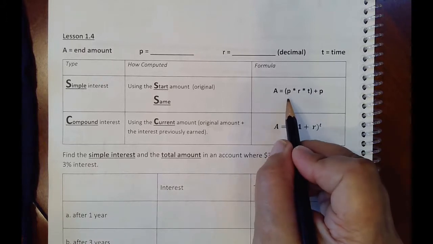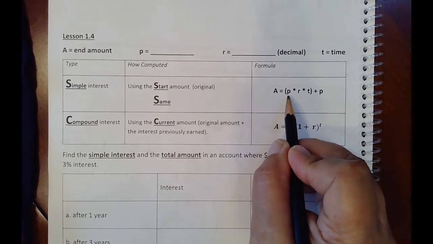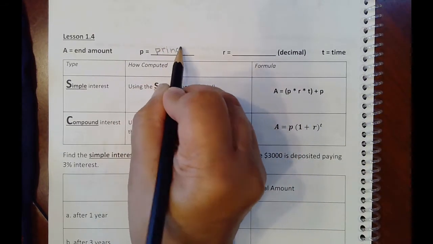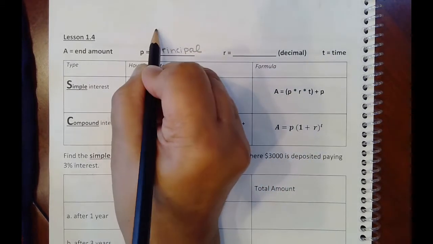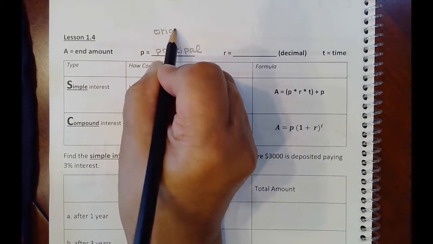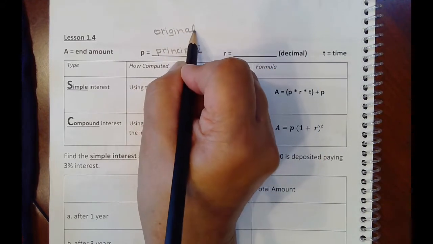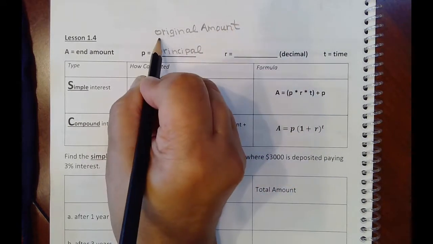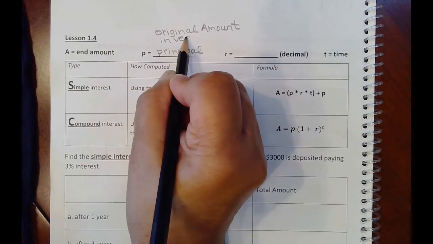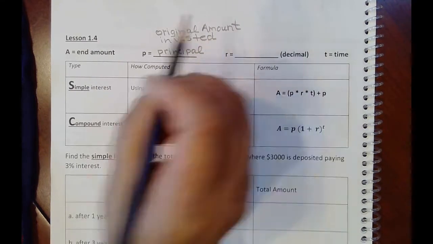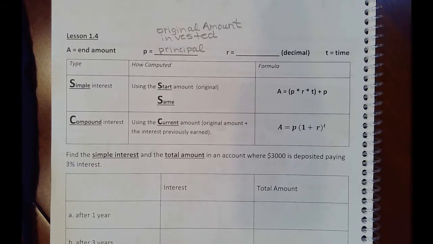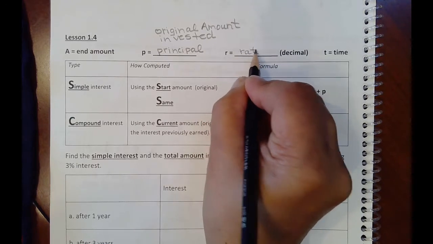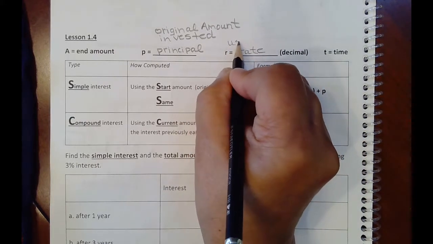So in this formula, just so you can understand the formula, P stands for principal. And principal is the original amount invested. The original amount that you bring to the bank and put in your account. R, this R that you see in the formula, is called the rate. And the rate must be used as a decimal.